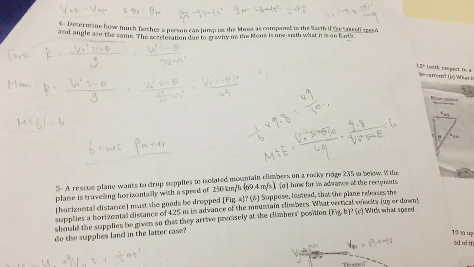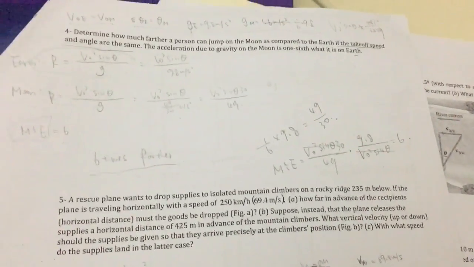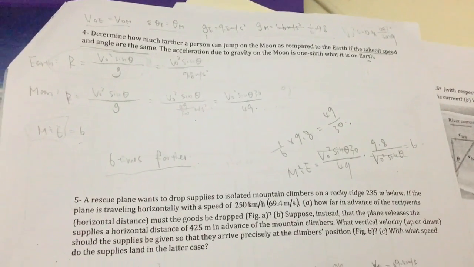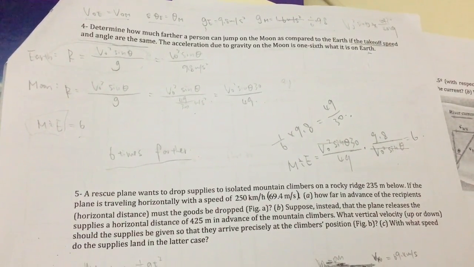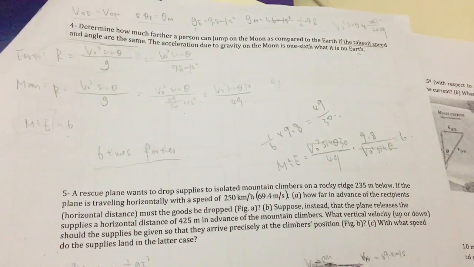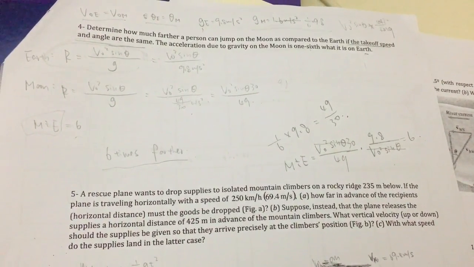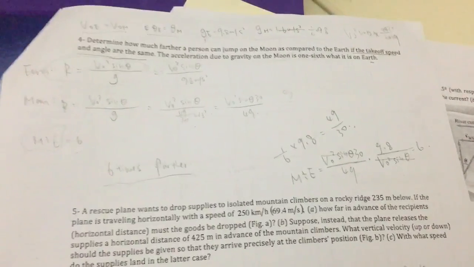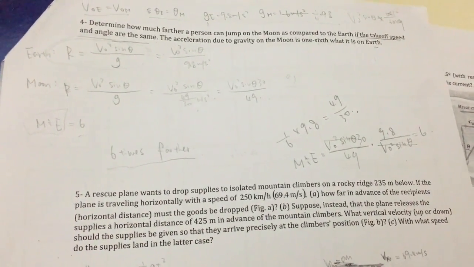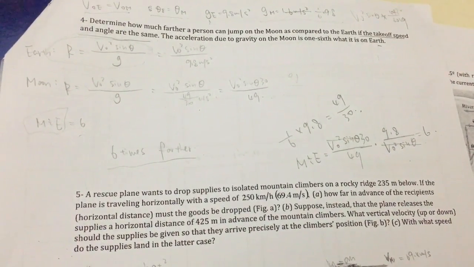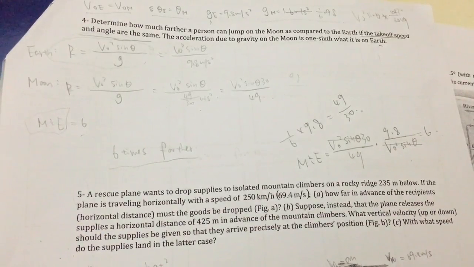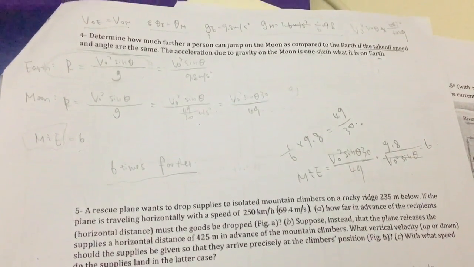Here it comes to the last question. Determine how much farther a person can jump on the moon as compared to the Earth if the takeoff speed and angle are the same. Here's a little tip: the acceleration due to gravity on the moon is 1/6 what it is on Earth.